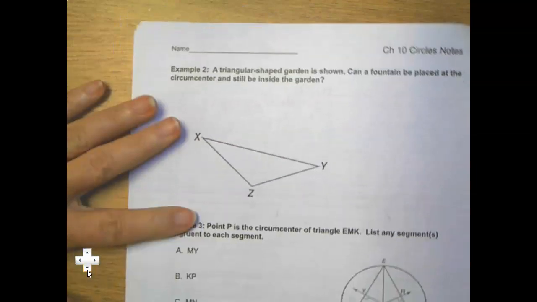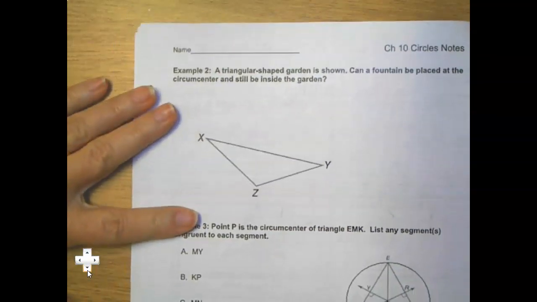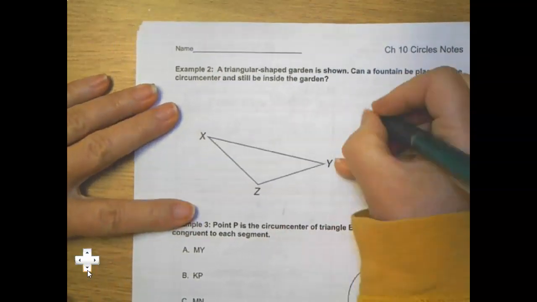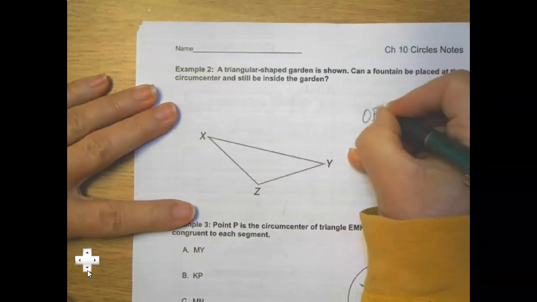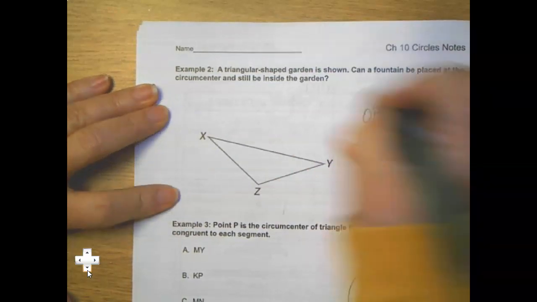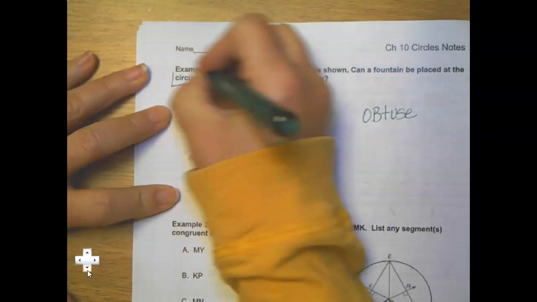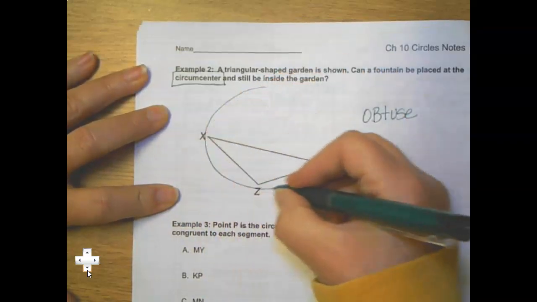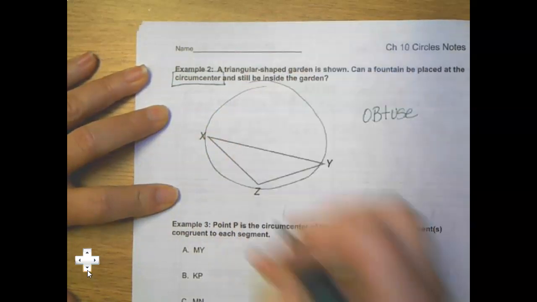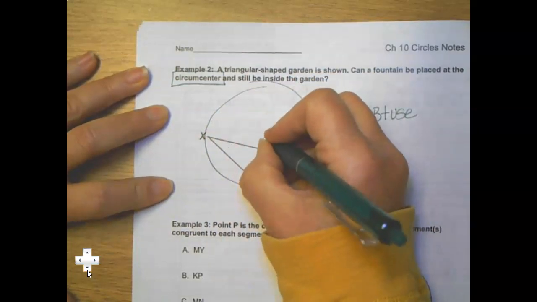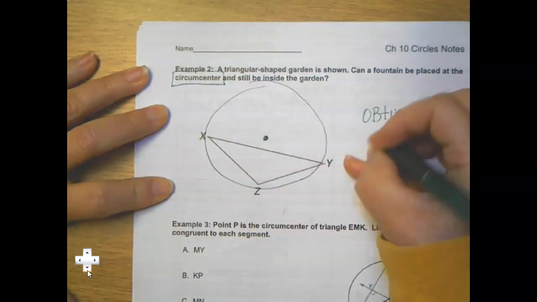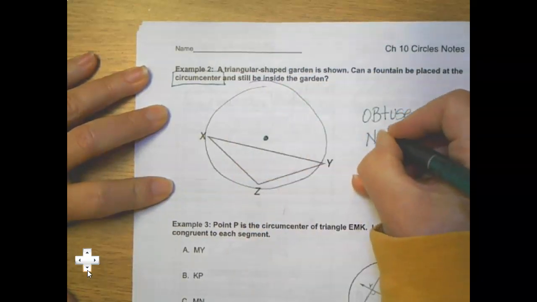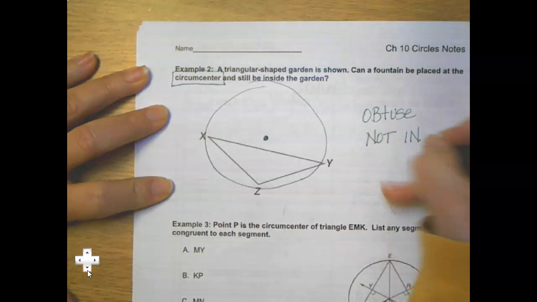So the question here: what kind of triangle is this? This is obtuse. So where is my circumcenter going to be? Let's try to make a circle around this. My circumcenter, since it's obtuse, is not going to be inside the garden.